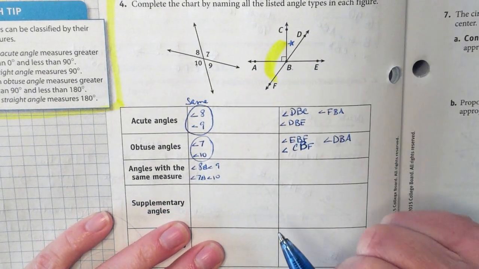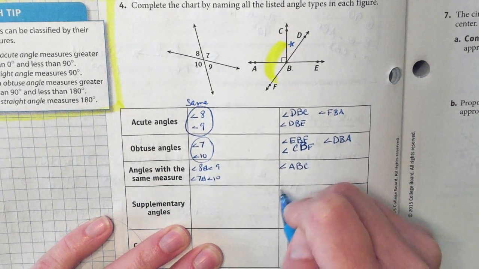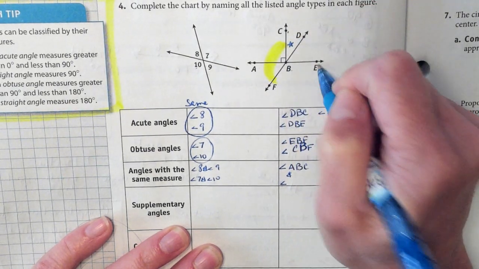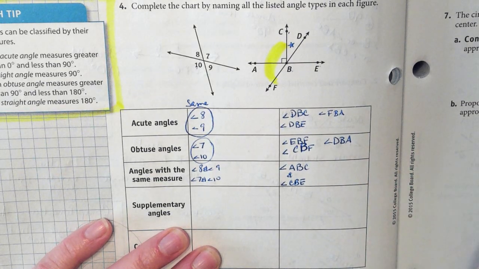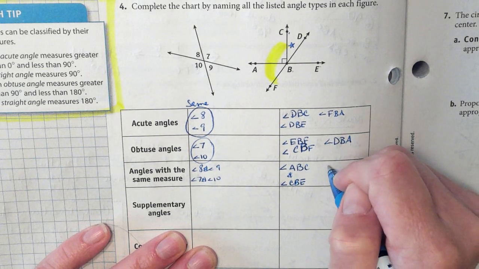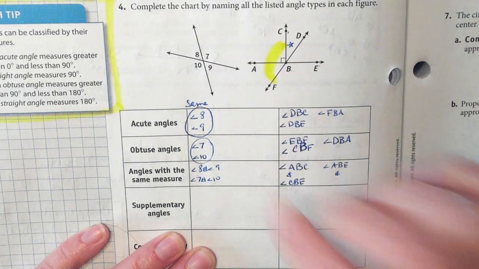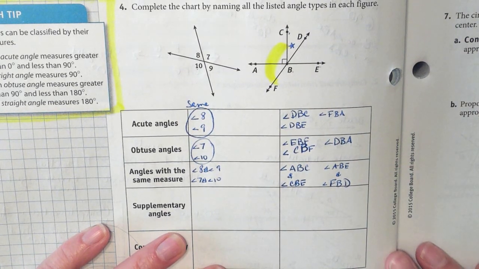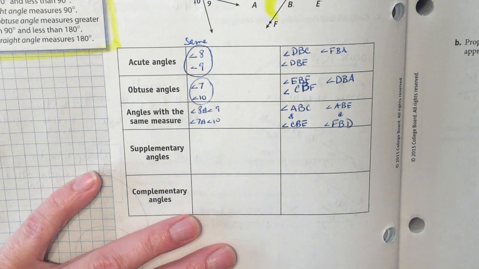I want you guys to check out this 90-degree angle. Can we look at angle ABC? Isn't that also the same as angle CBE? They both together make 180 degrees. They're each 90 degrees. Now, some of you guys might be looking at this like, there's another set that's the same. What about angle ABE? That flat line. Are there any other straight lines? Angle FBD. Interesting.